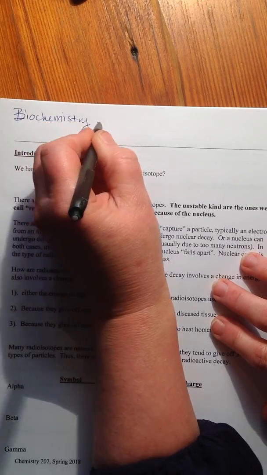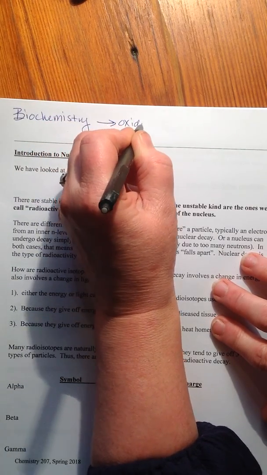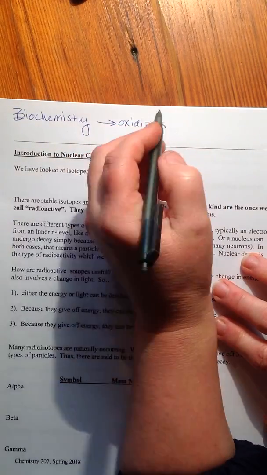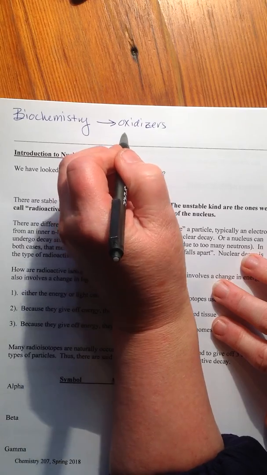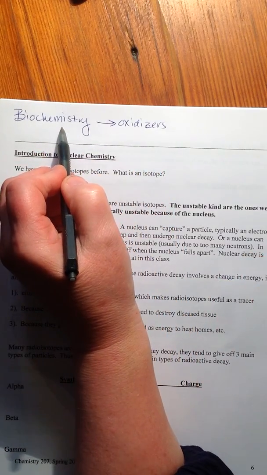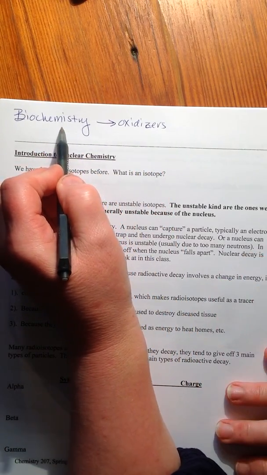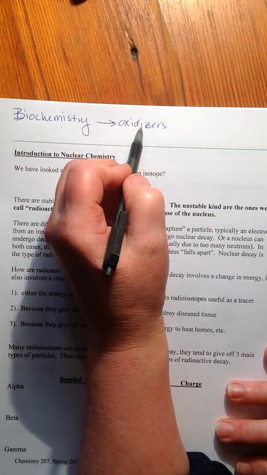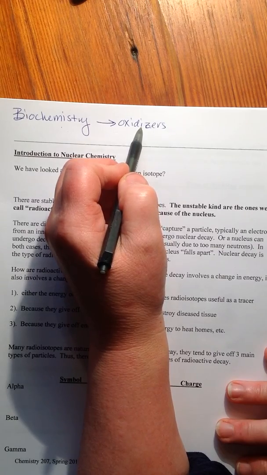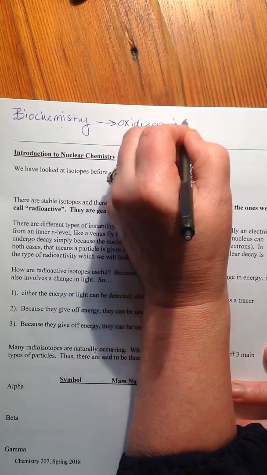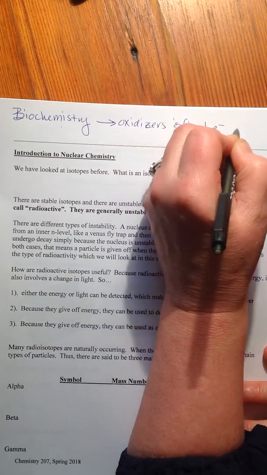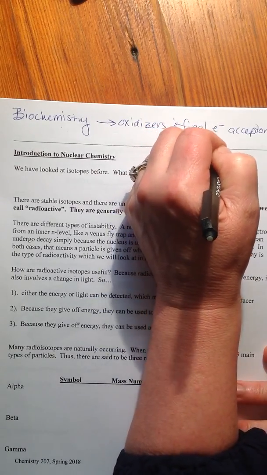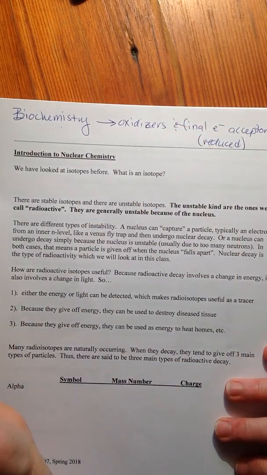The idea of oxidizing agents or oxidizers is going to become really huge because our ability to create energy comes from the transfer of electrons or a series of oxidations, and we end up having a final electron acceptor, and that is that final thing which is reduced.